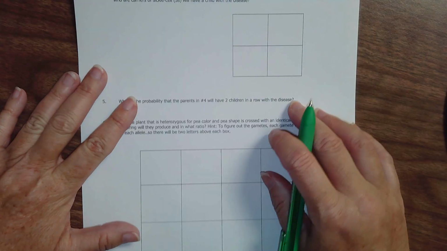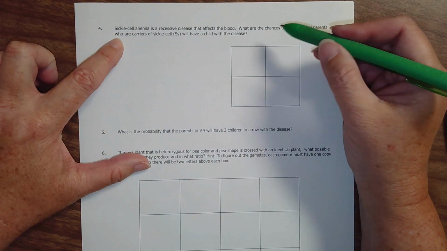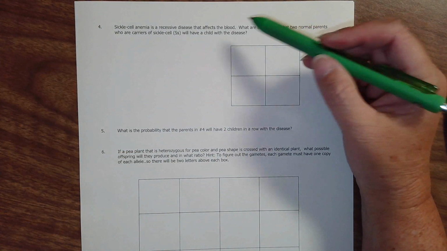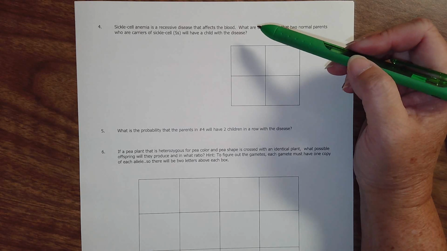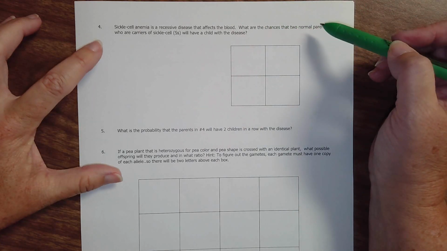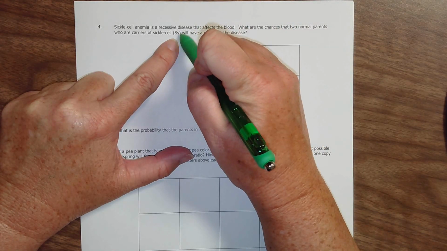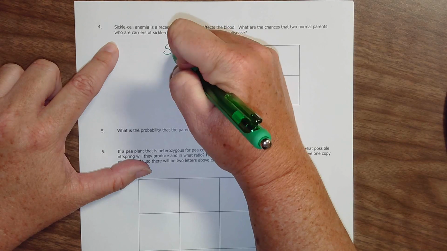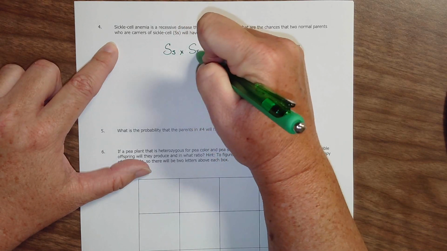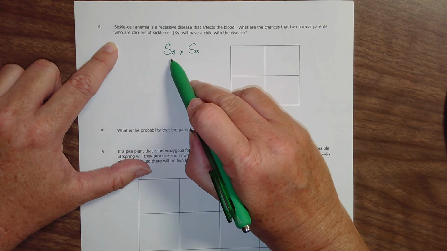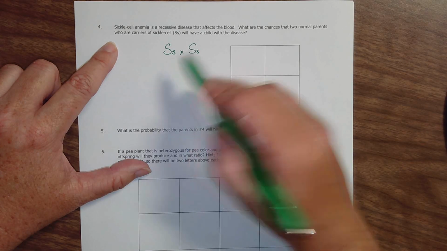All right, number 4. Sickle cell is a disease that affects the blood, and it's recessive. What are the chances that 2 normal parents who are carriers have a child with the disease? A person who's a carrier carries the recessive allele, but they do not have the disease. So both of these parents look like this. This is their genotype. Their phenotype is normal.